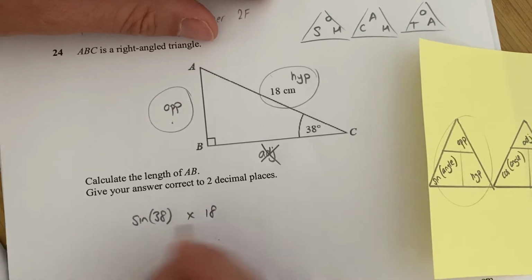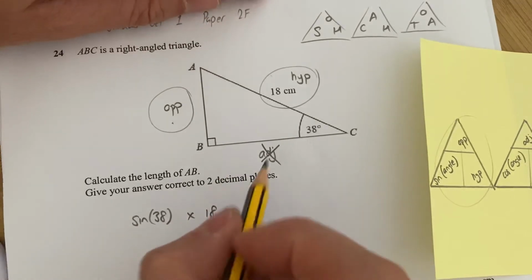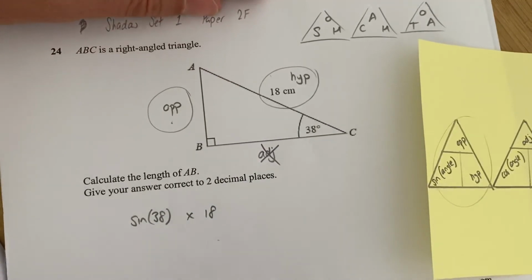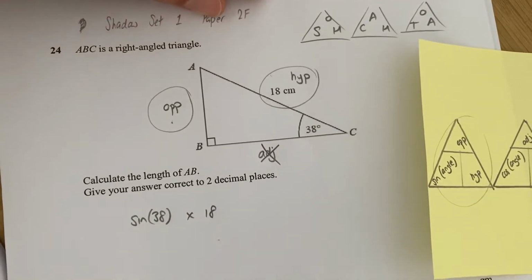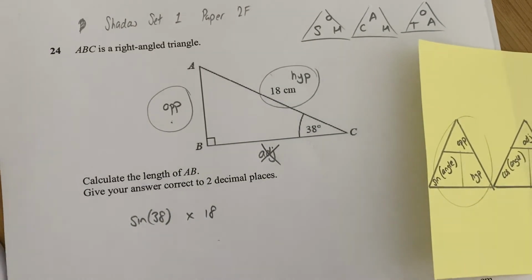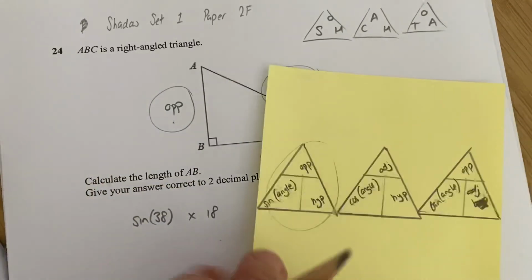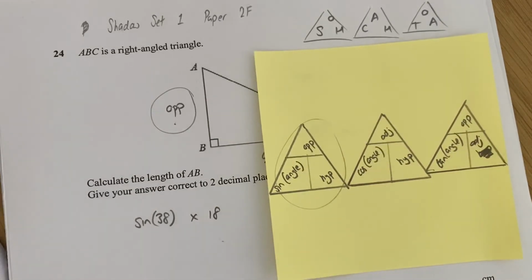That will get us the first mark. It feels like a heck of a lot of work to get 1 mark, but we're at the back end of the paper, so you're going to have to do a fair amount of high-level maths to get these marks. But it's not that difficult. Learn the technique, learn the triangles, learn how to label the sides, and these are 2 easy marks.